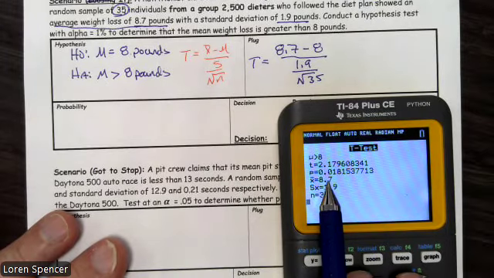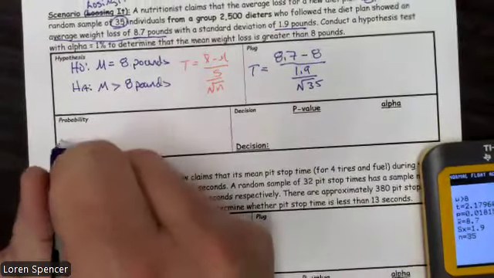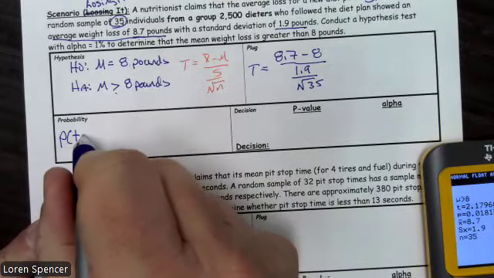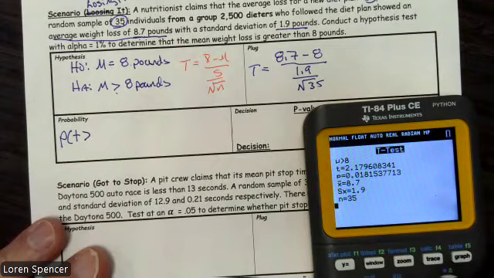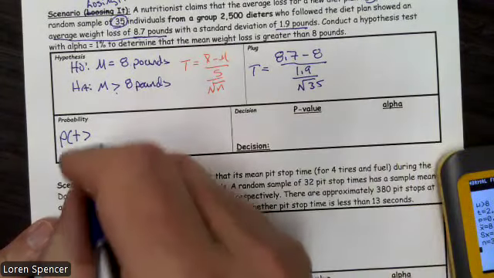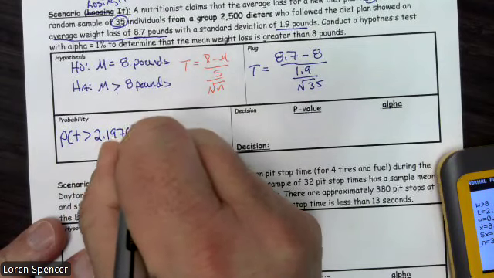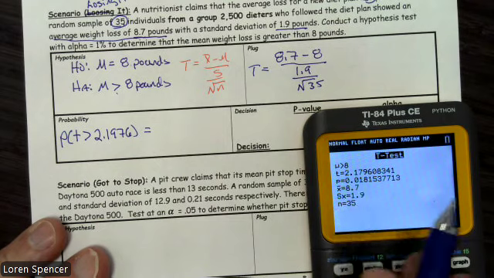And I end up getting a p-value of 0.018. So let's write this down. The probability that T, well, my alternative is greater, so this needs to be greater than our T statistic of 2.179 equals 0.0181.